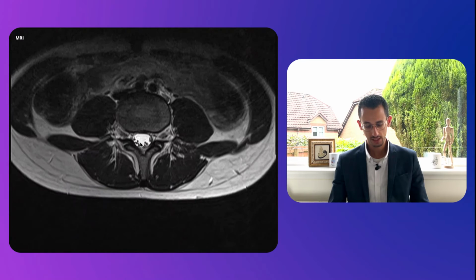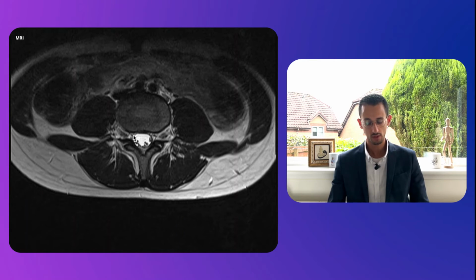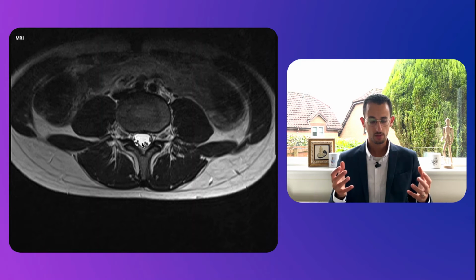And if we move slightly here, at each level, there will be a nerve root coming out through the foramen. That's similarly the foramen that we have seen in the sagittal image. So one nerve root on one side and another nerve root on the other side. And you can see that the nerve roots are lying freely in that space. They kind of swim in that space.